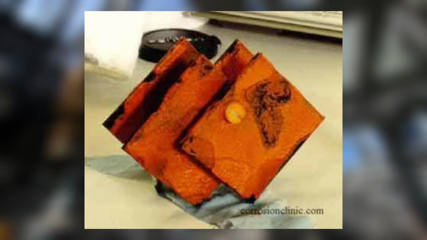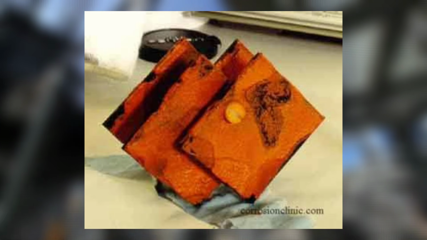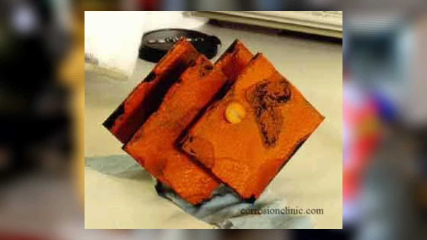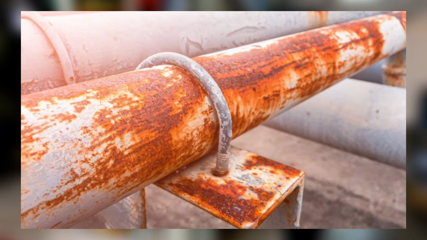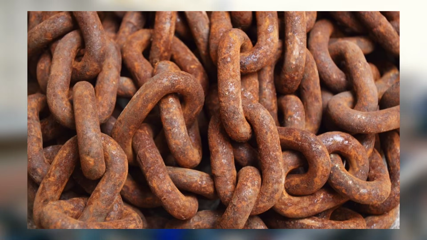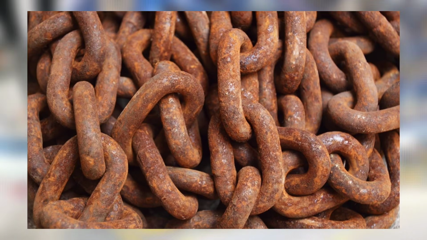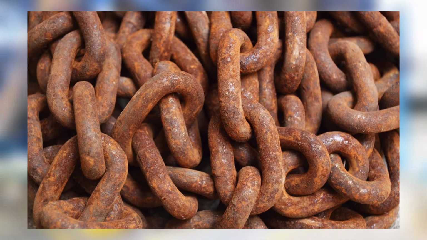Let's start with the most basic and widespread type, uniform corrosion. This form of corrosion occurs evenly across the entire surface of the metal. Imagine a steel pipeline exposed to moisture and oxygen. Over time, the surface starts to thin out at a consistent rate. It's like rust forming on an old car, but on an industrial scale.